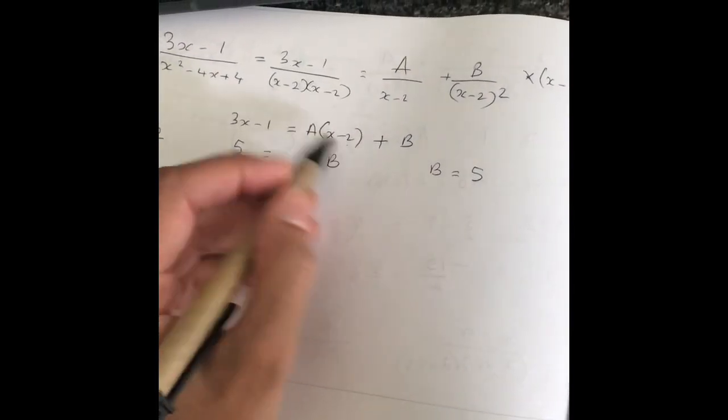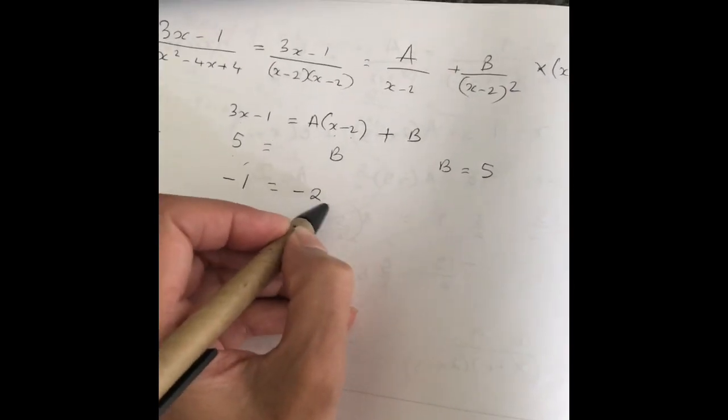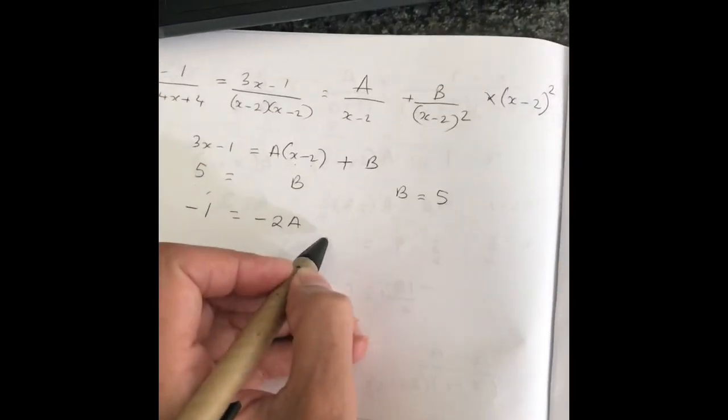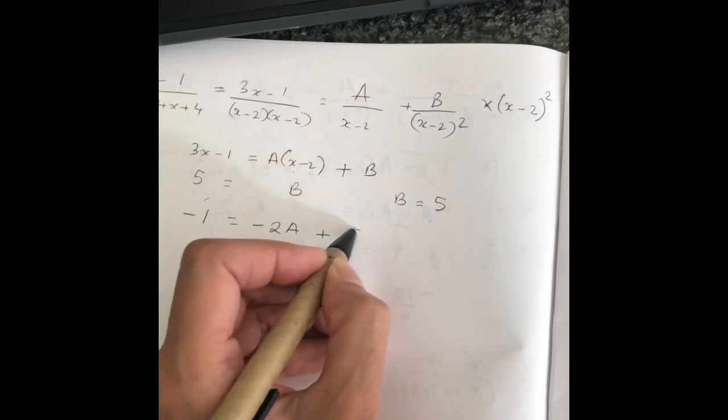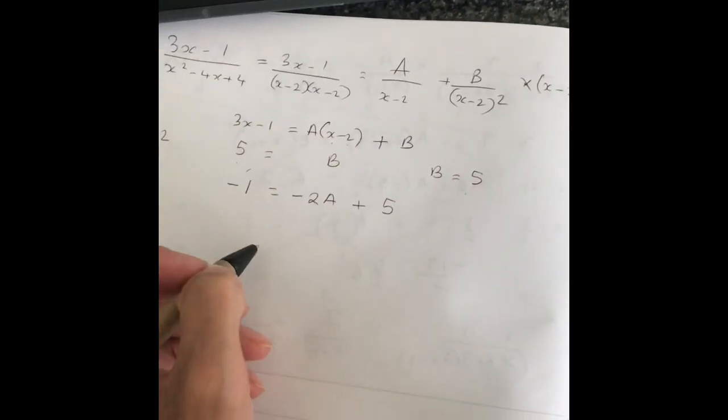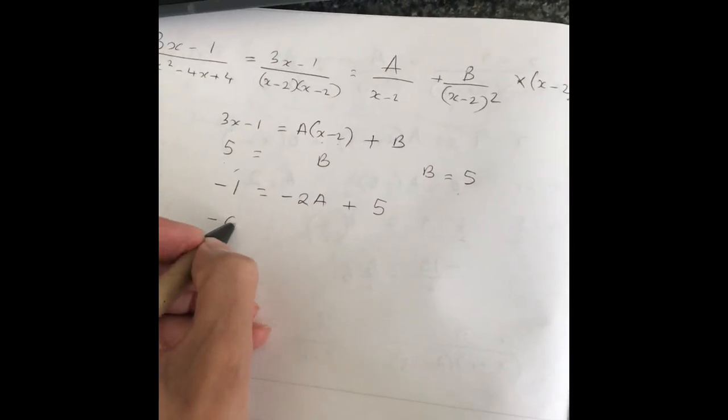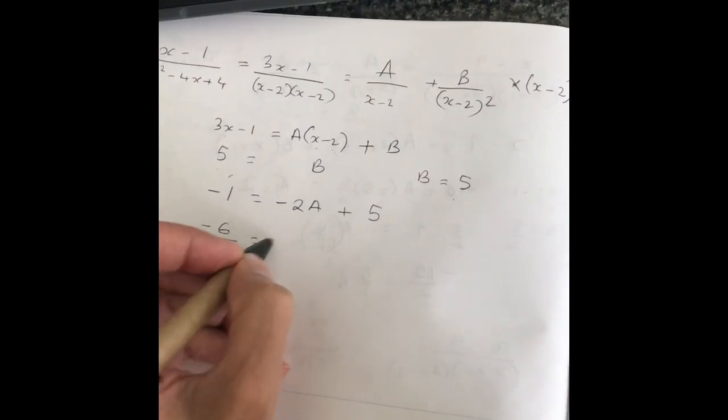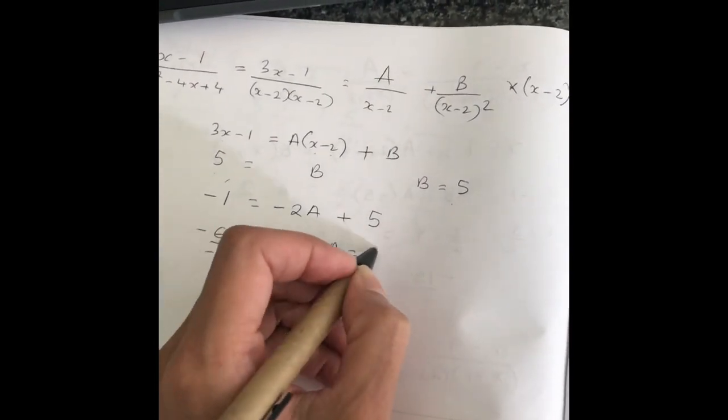This will become minus 2a, plus b, but b is 5, so I'm just going to write 5. And then I'll just rearrange that. It's a nice simple rearrangement. Minus 6 divided by minus 2, a is 3.